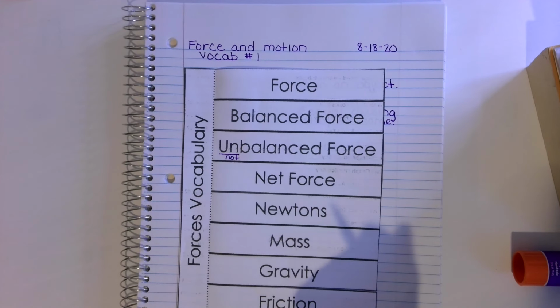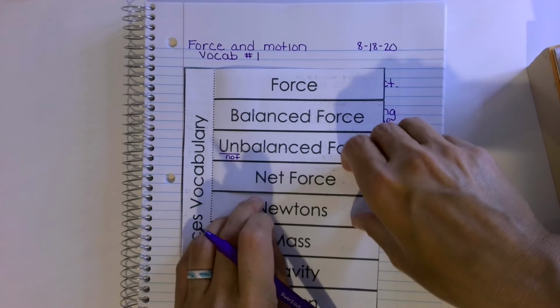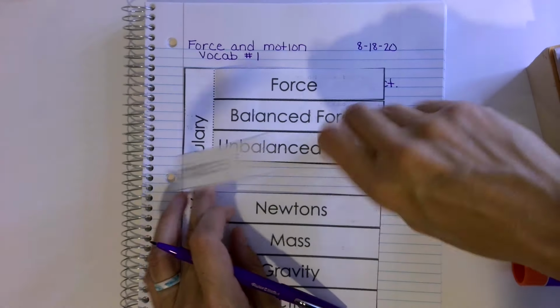The next one that you have is net force. So net force. Okay, net force, flip that one open. If I can get it under, there we go.